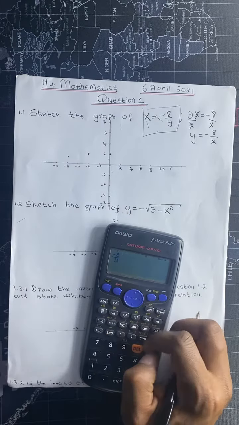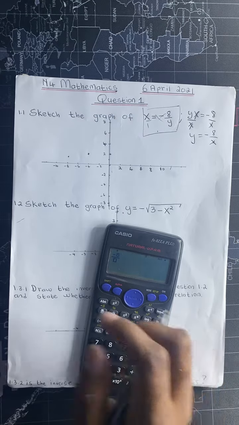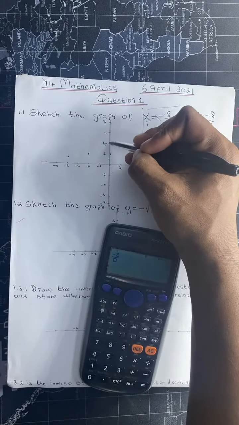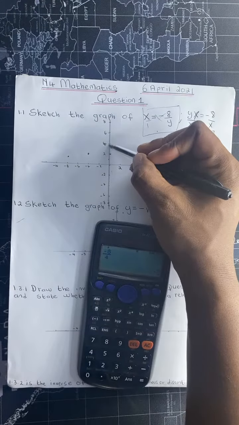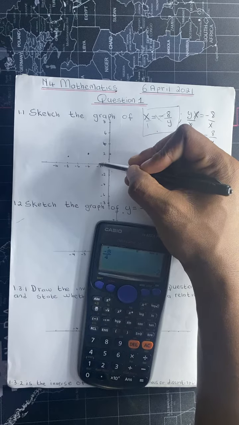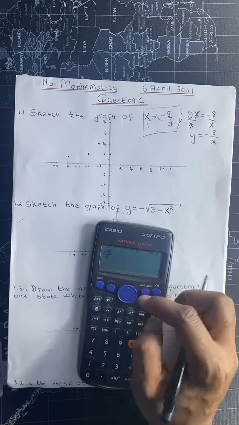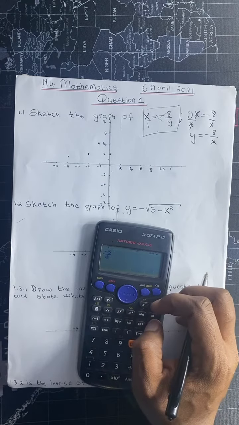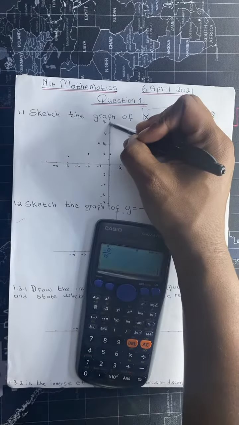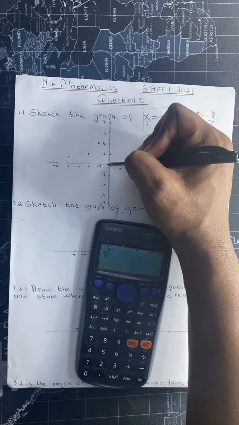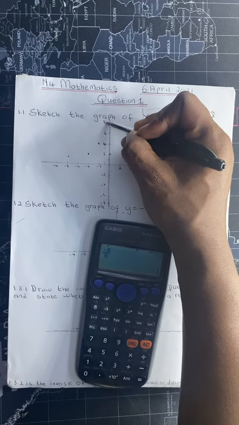If y is equal to 4, x is equal to negative 2. We are using that formula. And if y is equal to 8, then x will be equal to negative 1, so somewhere around there.